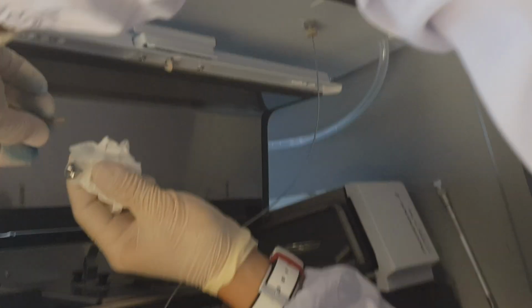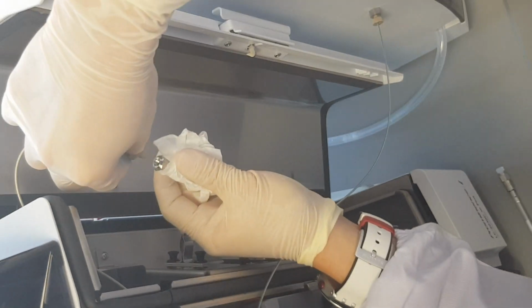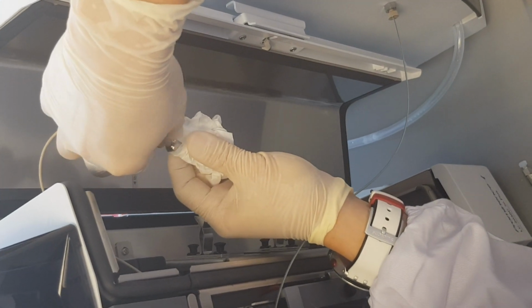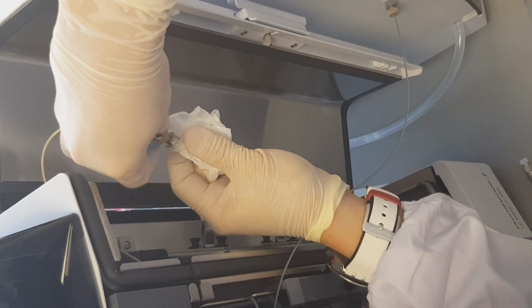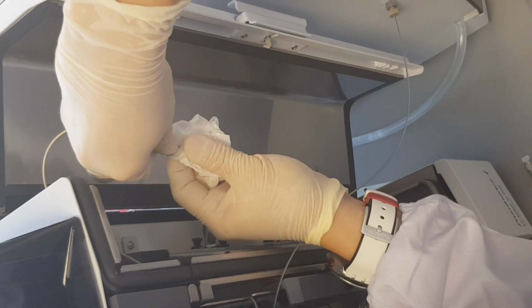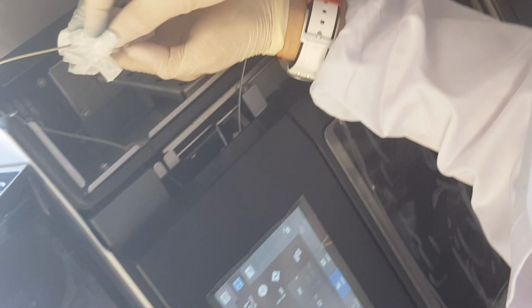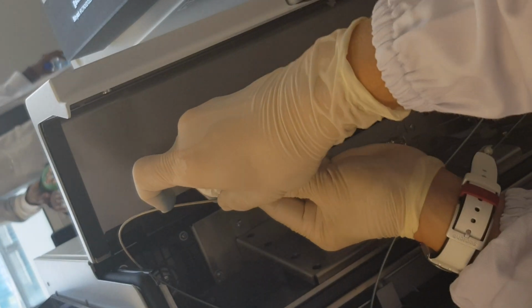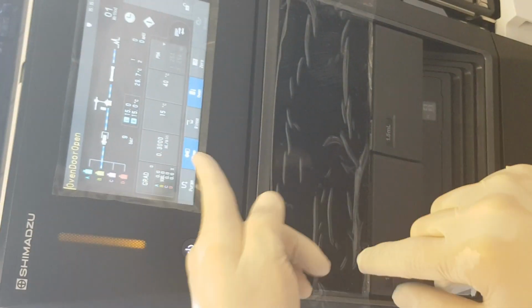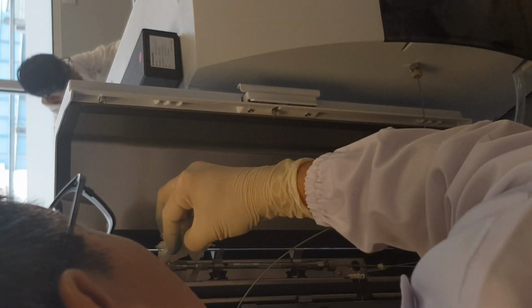So you will have to connect the outlet, secure it, and then continue the pump, and monitor for about 1 to 2 minutes to ensure that there's no leakage.